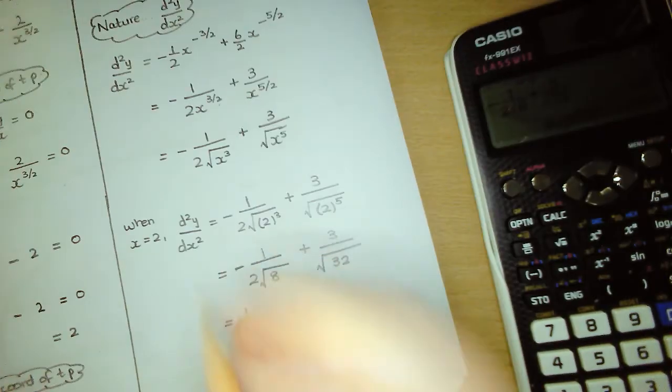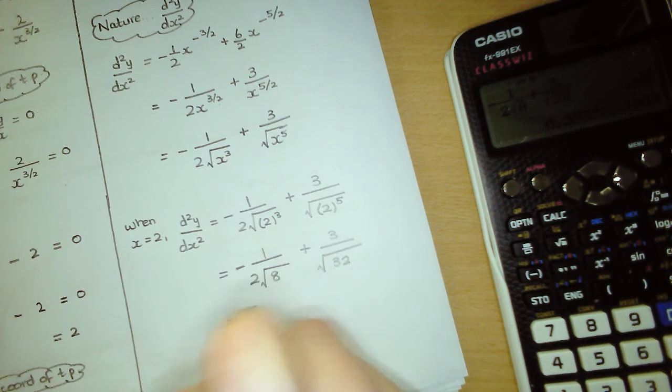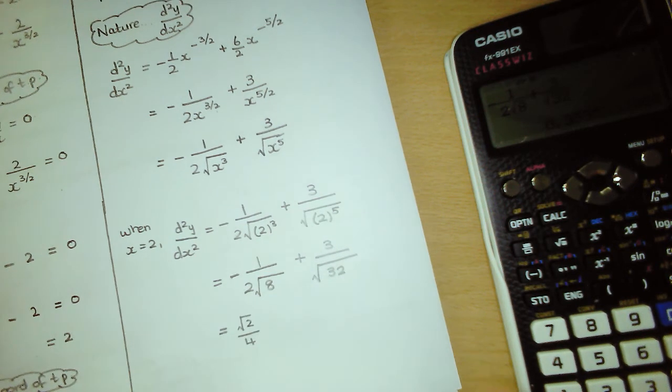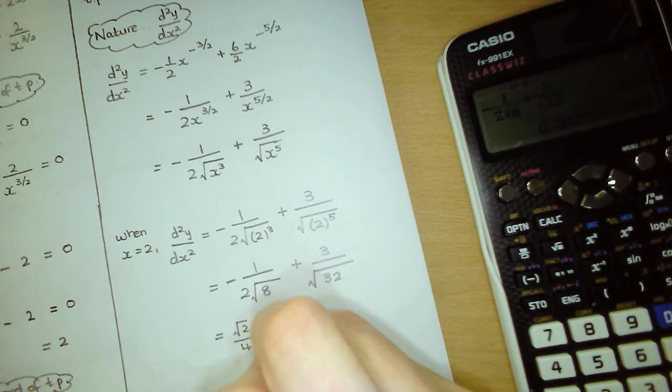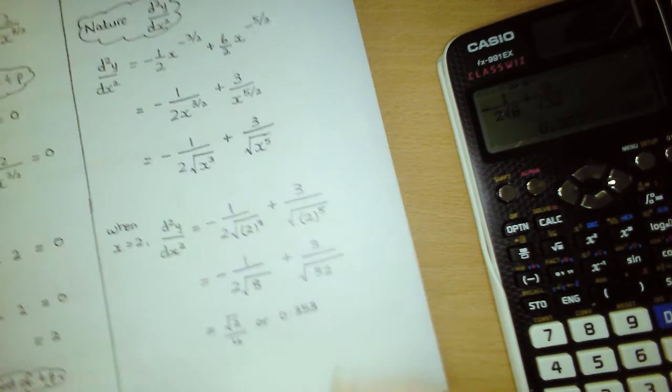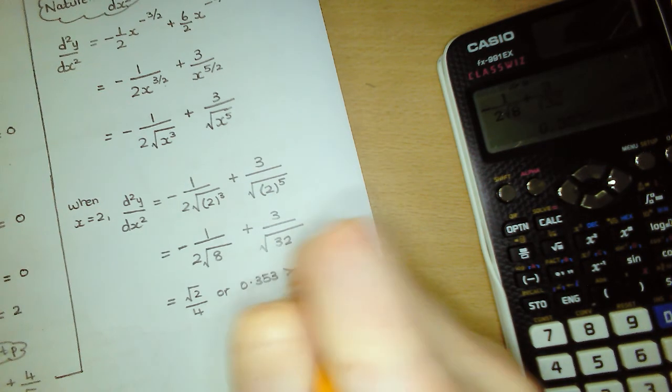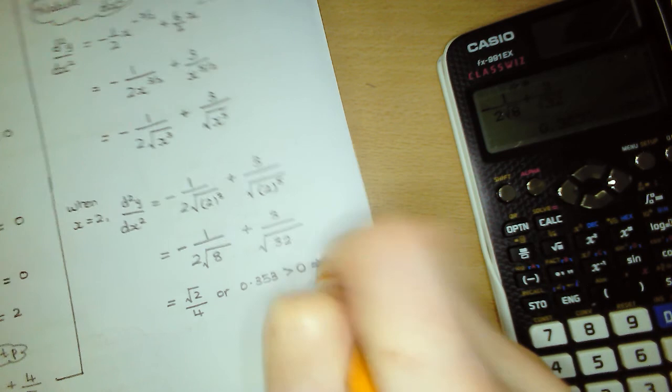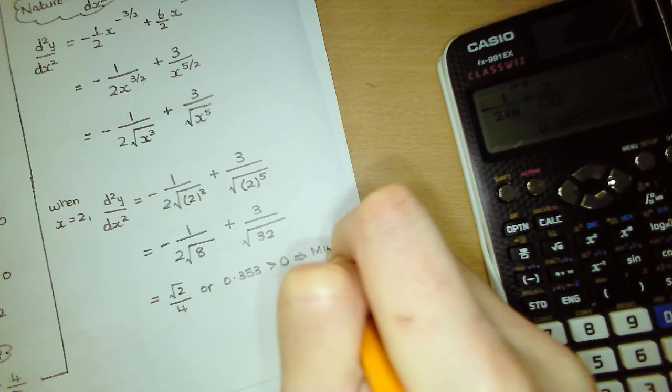So it's positive, positive root 2 over 4, or 0.353. So that's clearly greater than 0, so therefore the turning point is a minimum.